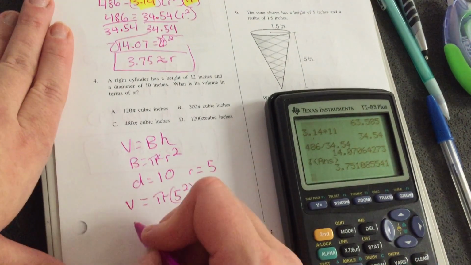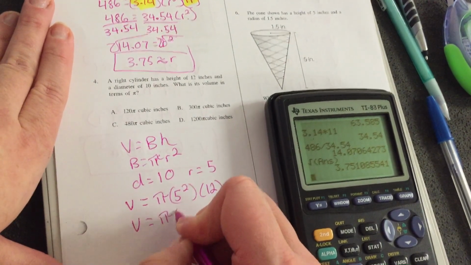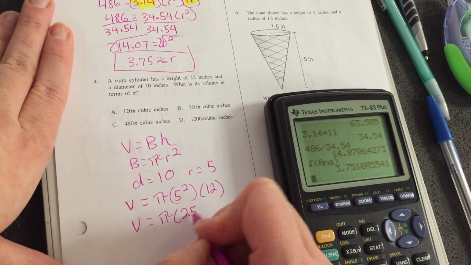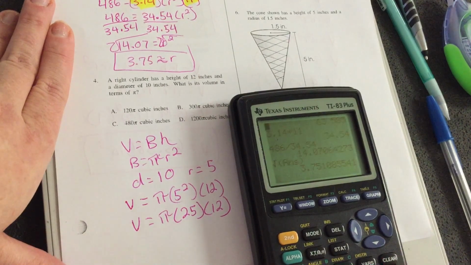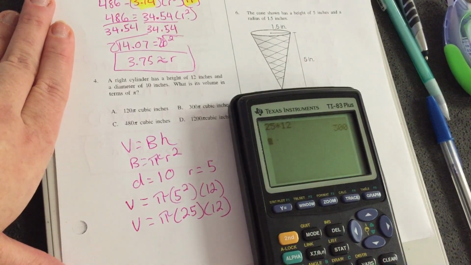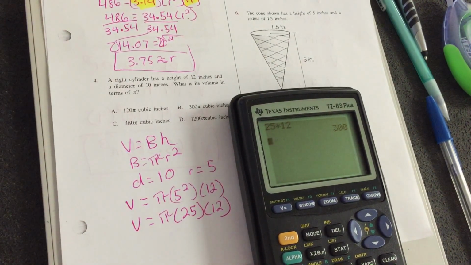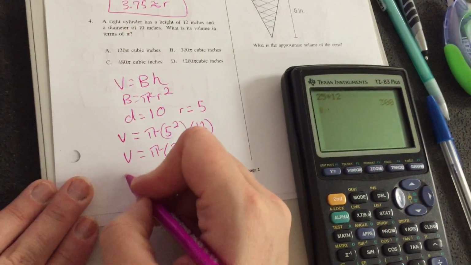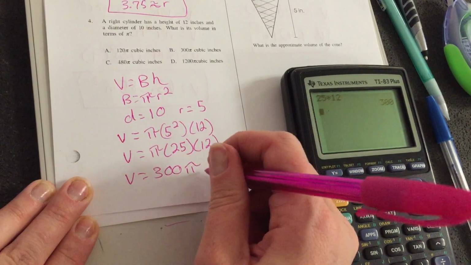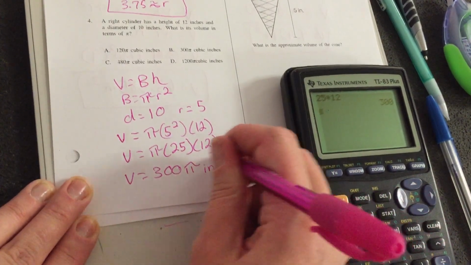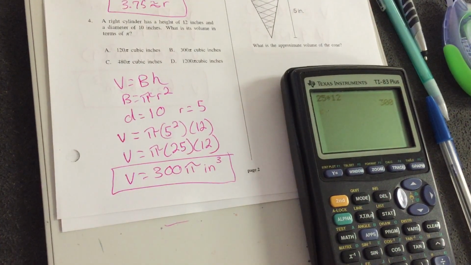Okay. So now we have V equals pi 5 squared is 25 times 12. 25 times 12 is what? 300. So V equals 300 pi inches cubed. So it's a lot easier to leave it in terms of pi.